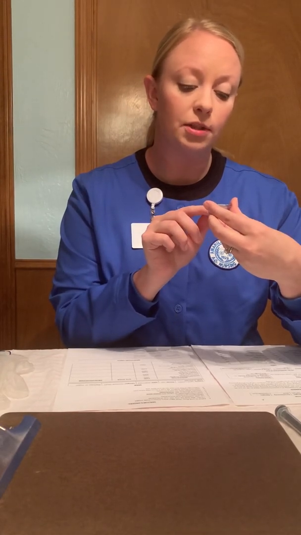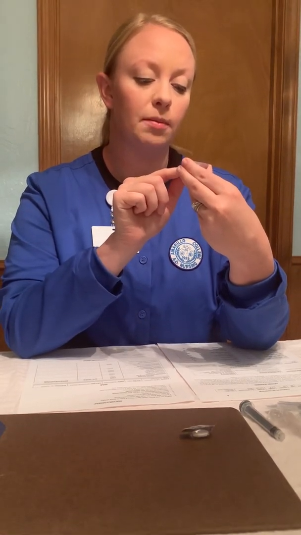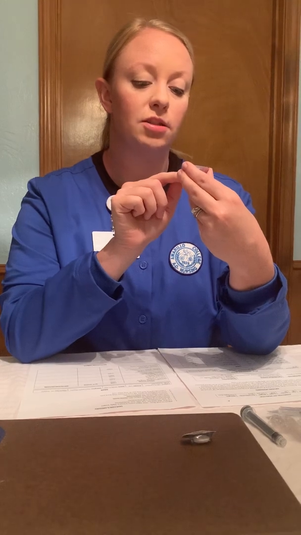Here we have hydrochlorothiazide, 25 milligrams per tablet, expires 6/23/2020. Next on his MAR, we have lisinopril, 20 milligrams per tablet, expires 5/26/2020. And here we have lisinopril, 20 milligrams per tablet, expires 5/26/2020.